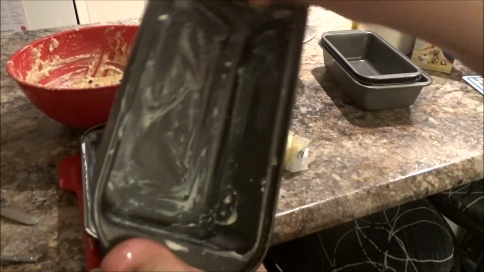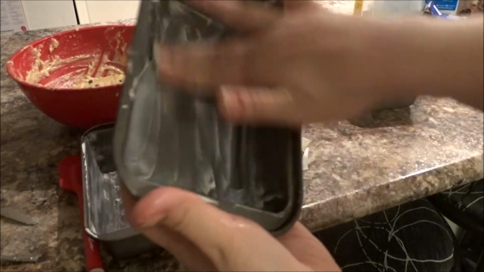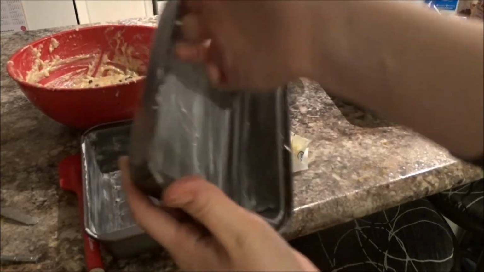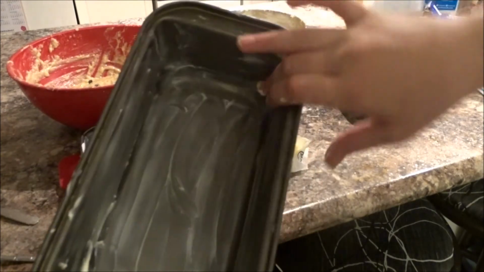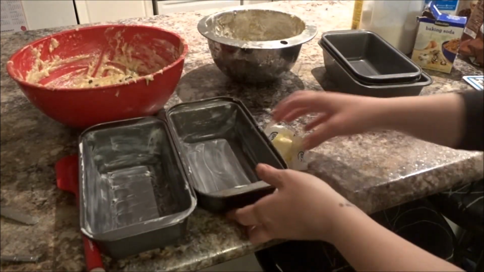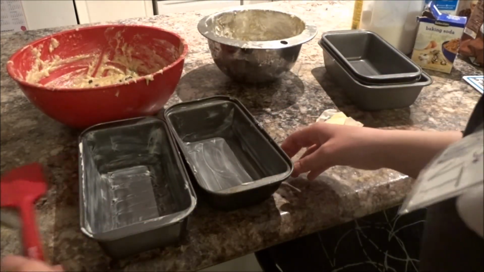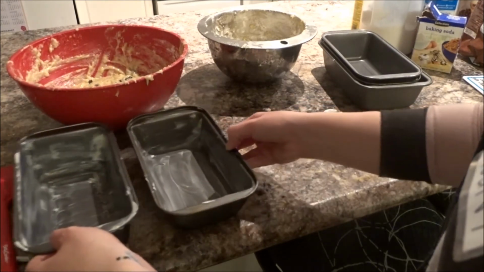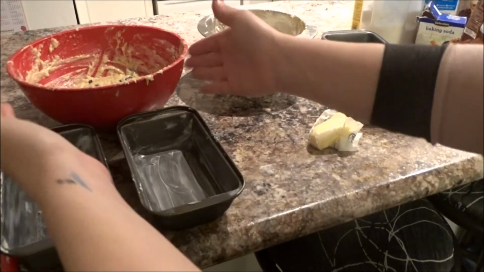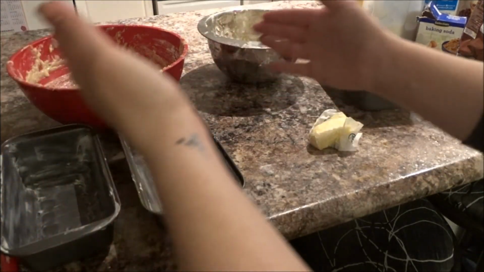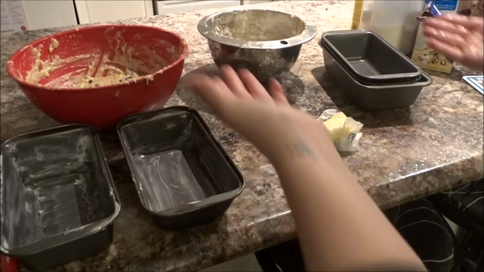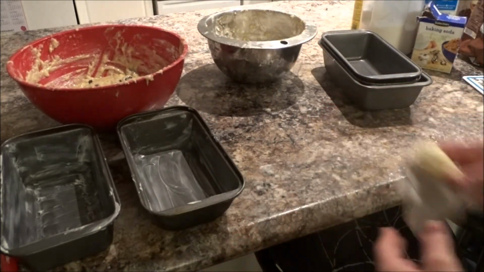Mix it in with our hands. Kind of seals it all in. Okay, so we need 2 loaf pans for 1 batch. If we need 2 batches, we need how many loaf pans?